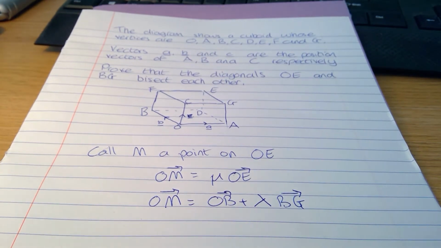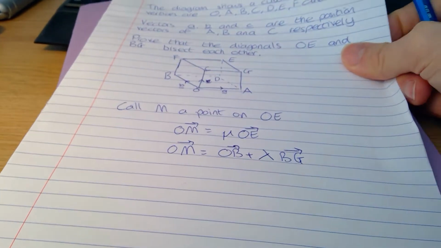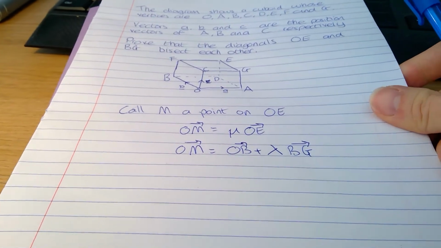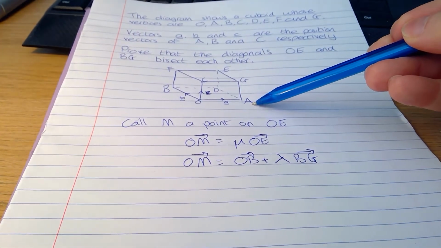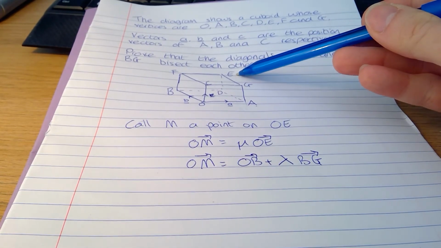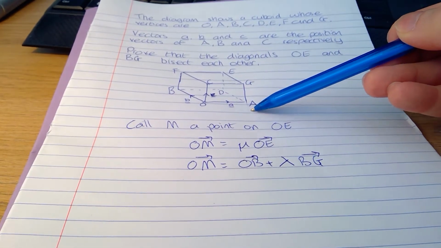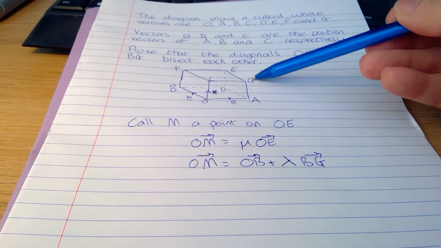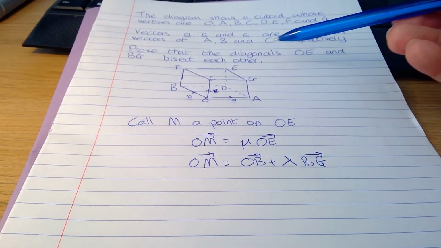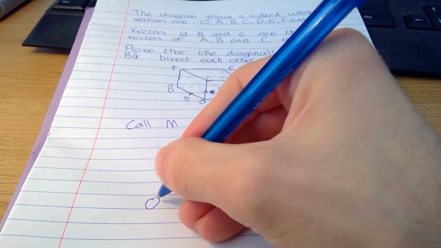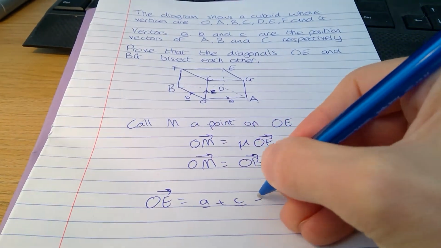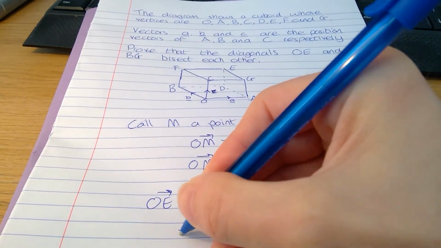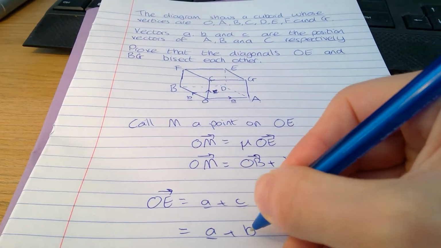Well, to start with, to get from O to E, we could go from O to A to G to E, for example. So OA is just a, AG is c, and GE is b. So in other words, OE is equal to a plus c plus b, or if you're obsessed with the alphabet, that's the same as a plus b plus c.